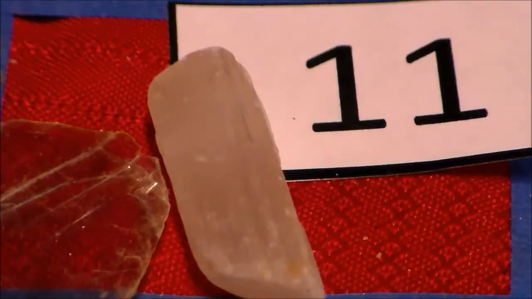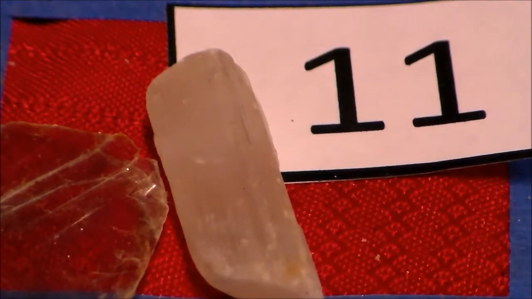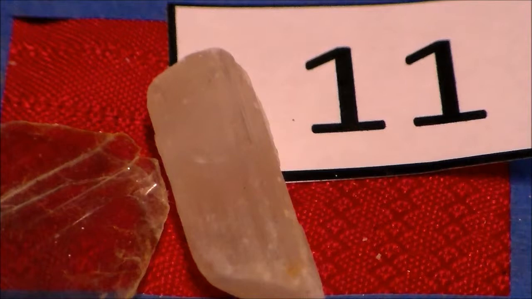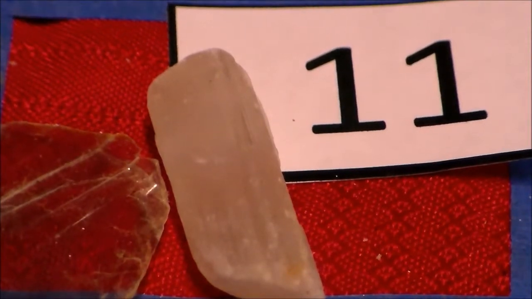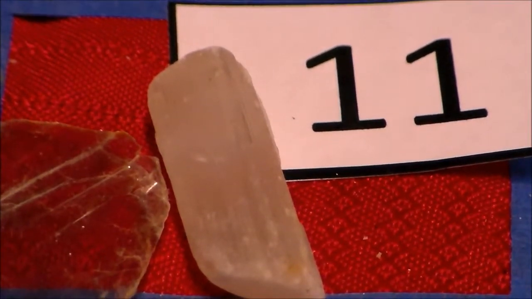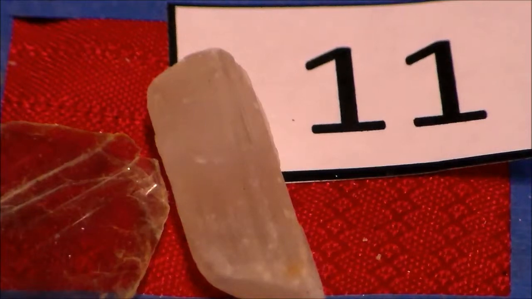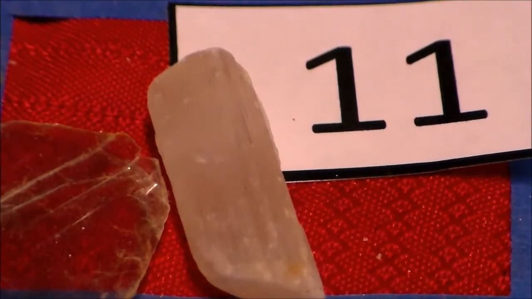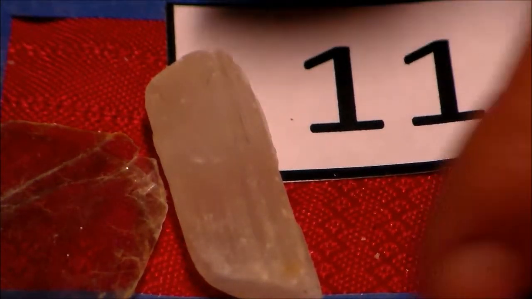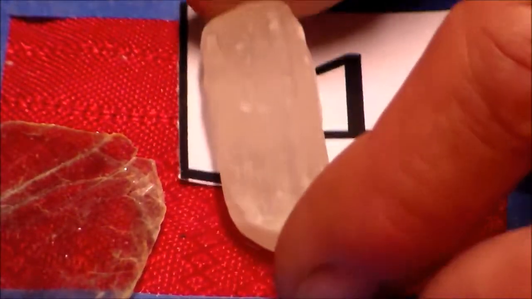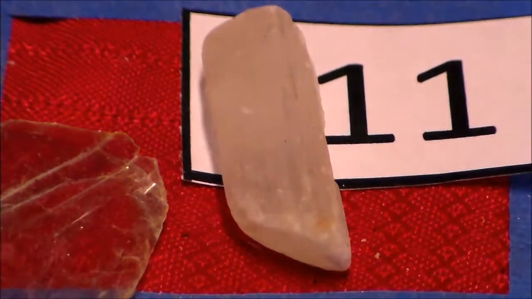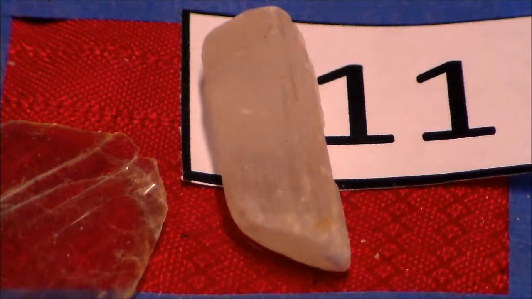I can look at my information table with a glassy luster or a silky to glassy luster. I know I've got a hardness of 2, a light specific gravity. It's kind of a colorless to white. So I can look at my color and see that. We can check out the streak.